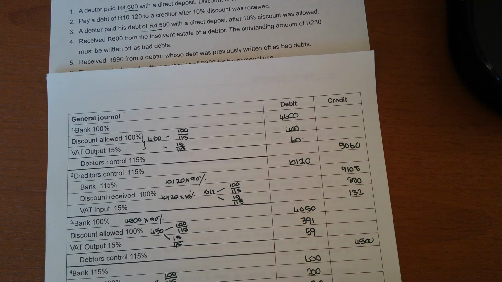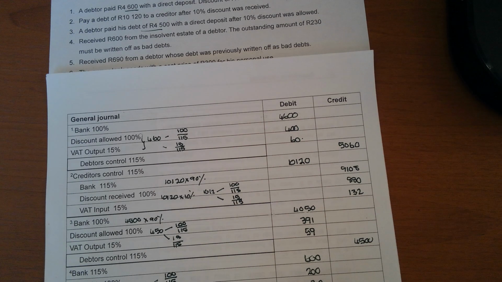So the total amount that we receive is 690. And that includes the VAT, so the VAT portion will be 100 over 115 times 690. So that means my income will increase with 600 Rand. So I will increase my profits again. Then for the VAT, the 15 over the 115 times 690, and that will give me 90 Rand.